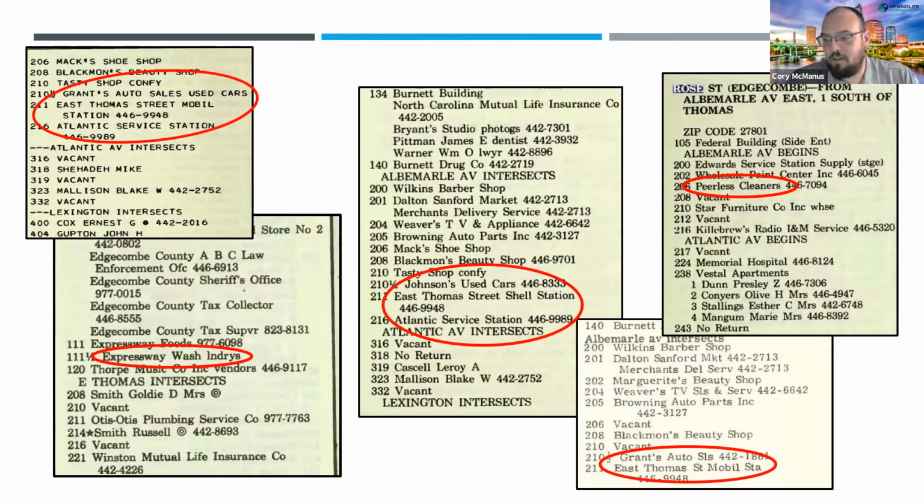As you can see here, we got a few gas stations and dry cleaners that we identified in these. And similar to Sanborn maps, city directories are more available in urban areas than rural areas, where phone directories either don't exist or are not easy to find.